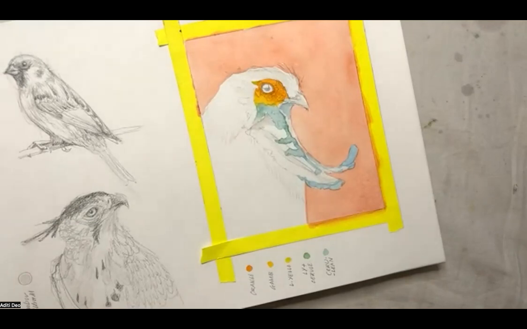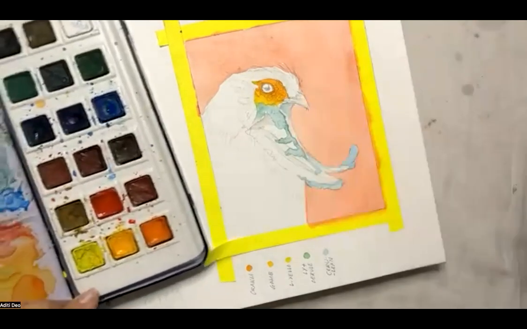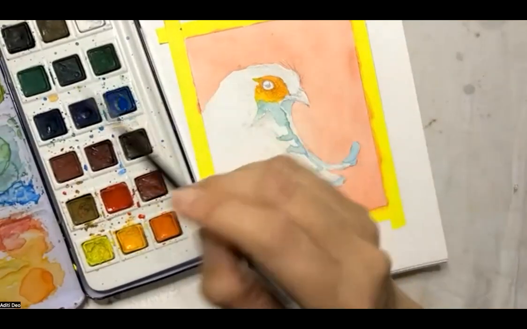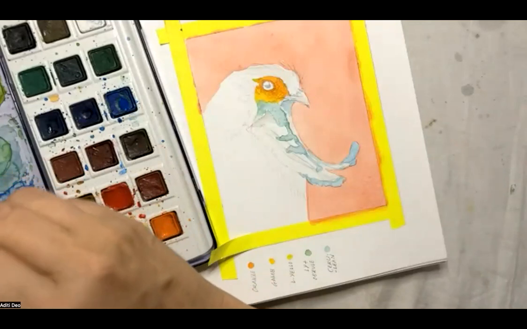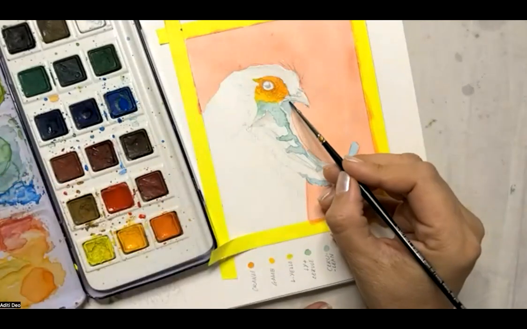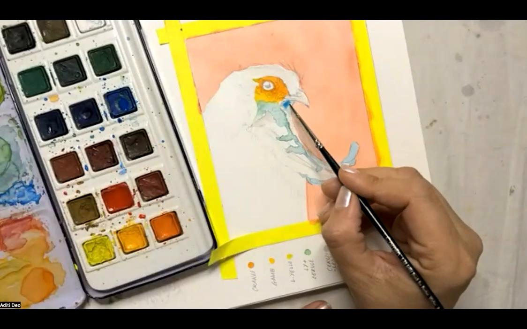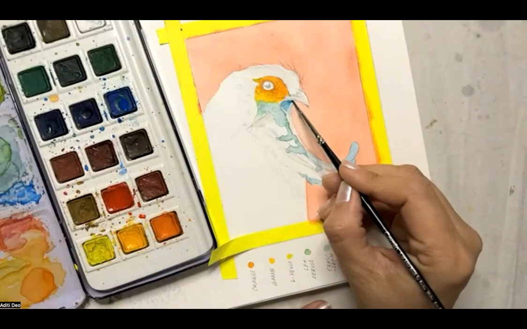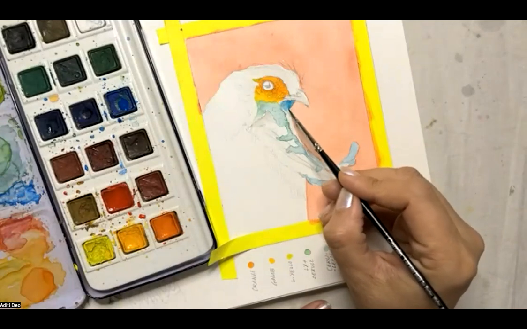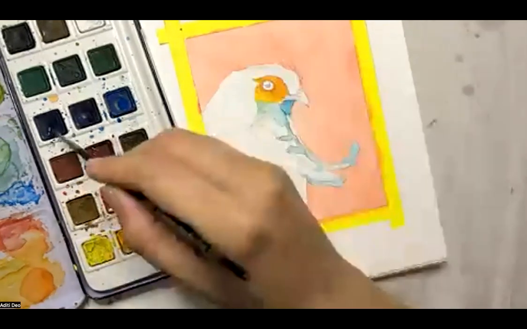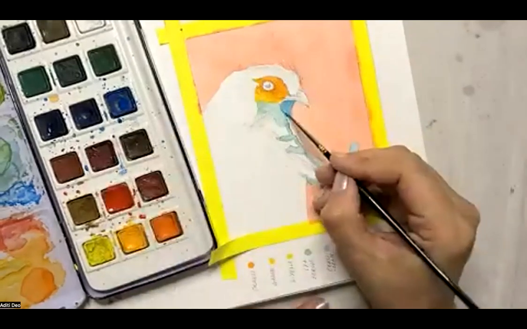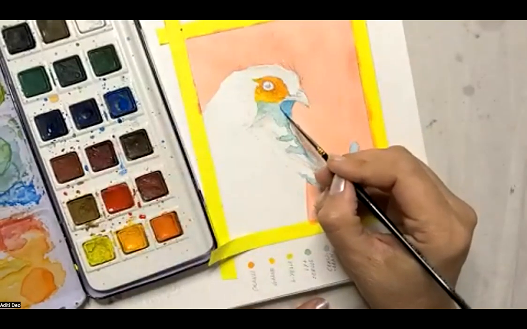Now for the little front part, I'm going to now add a little cobalt blue. So I'm making a second layer of cerulean. And this is just a flat paint to which I will add a little bit of cobalt blue along the inner edge.